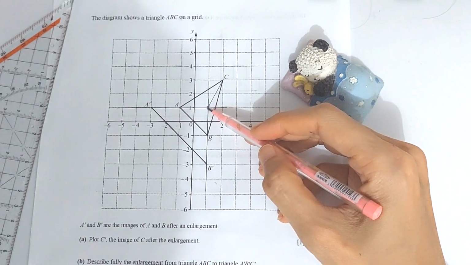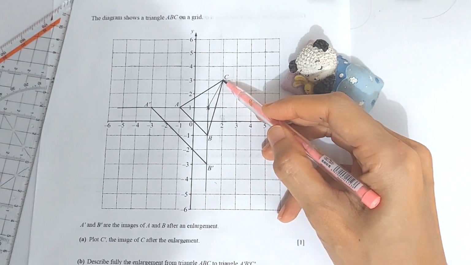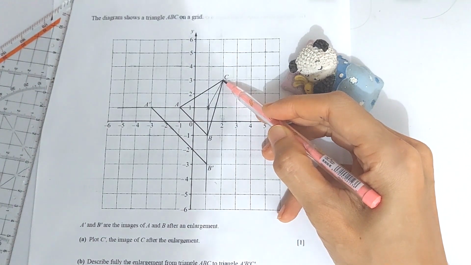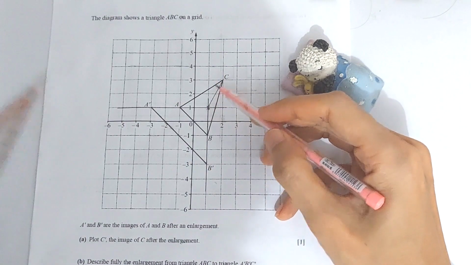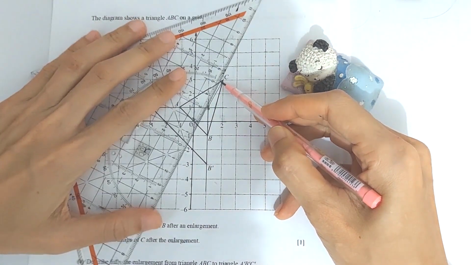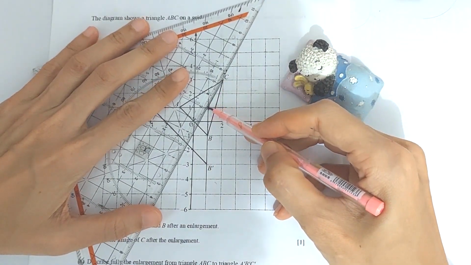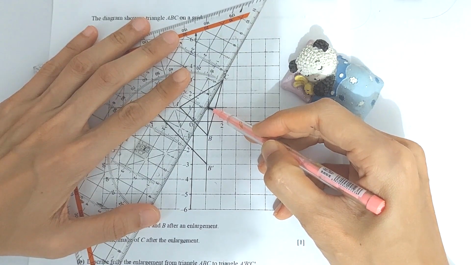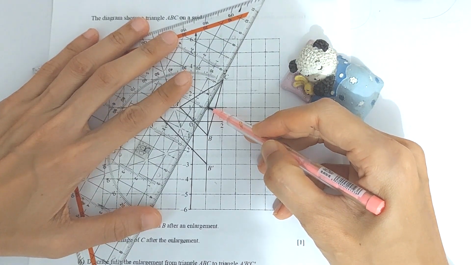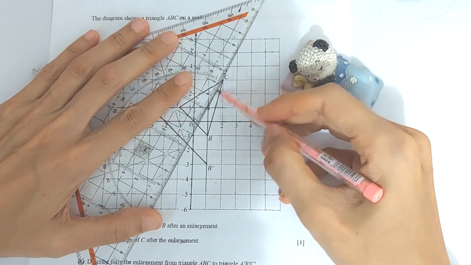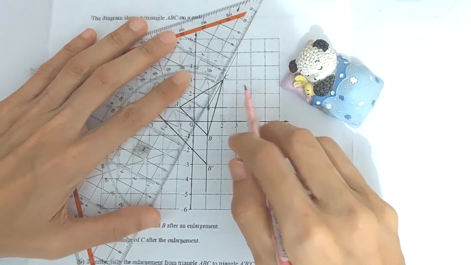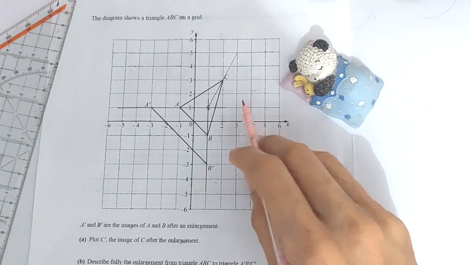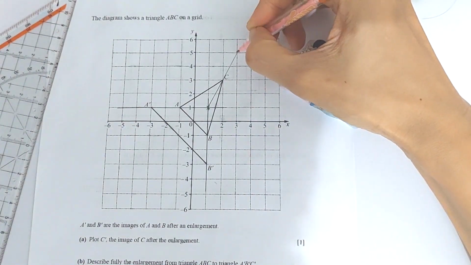So if I want to enlarge this with the scale factor of 2, then I need to have 2 of these, right? So this one will be 1. And then after that, I will have another diagonal of 2 boxes available vertically. So this one is 1 and this one will be 2. So the image of C will be here.